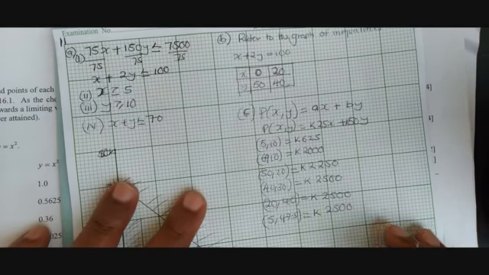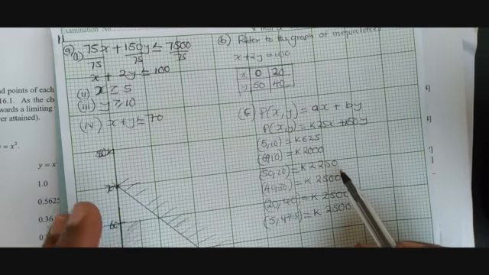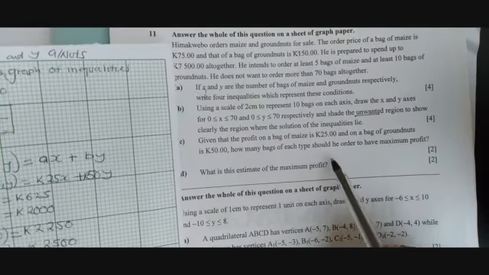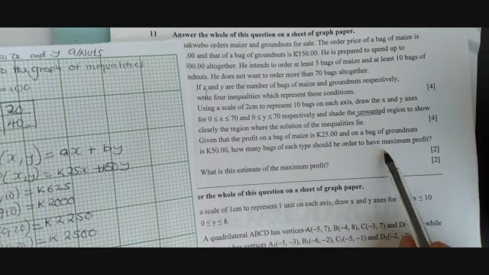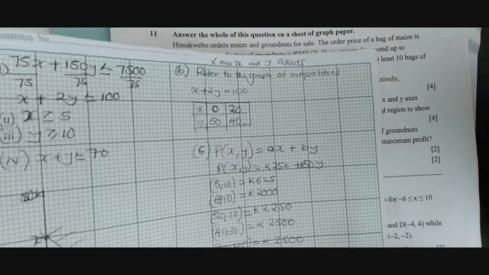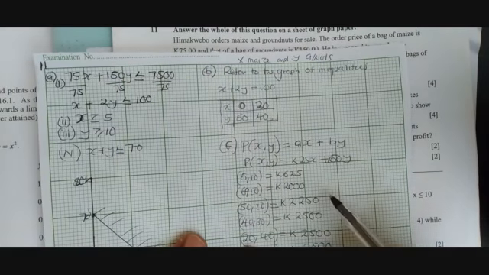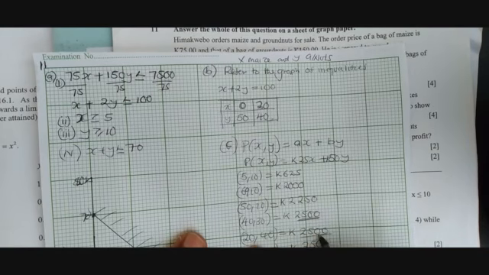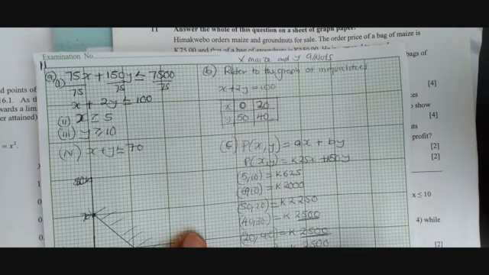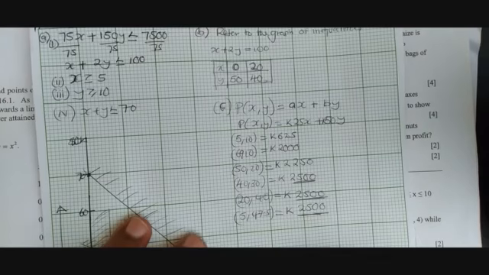All right, so the question was how many bags of each type should you order to have maximum profit? Where do you have maximum profit? The highest value here is 2,500. There's 2,500 here, and 2,500 here, meaning that he has got 3 options.